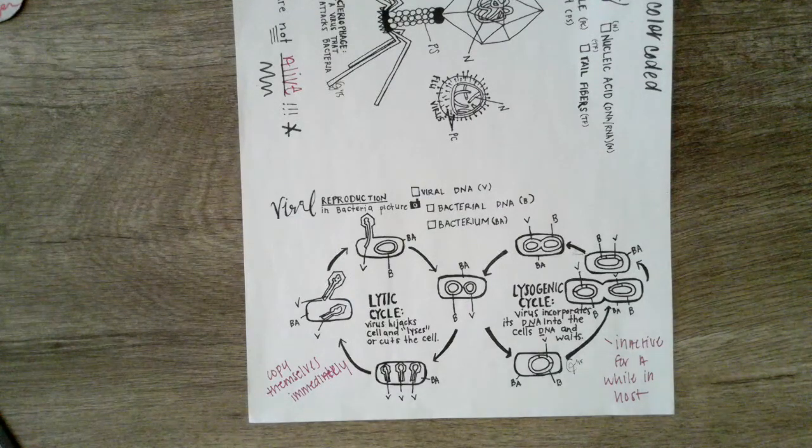Now, in a lysogenic cycle, the host cell is not immediately taken over. Instead, the virus is going to insert its nucleic acid into the host cell's DNA. That viral DNA will be copied along with the cell's DNA, and the cell is not damaged at this point.